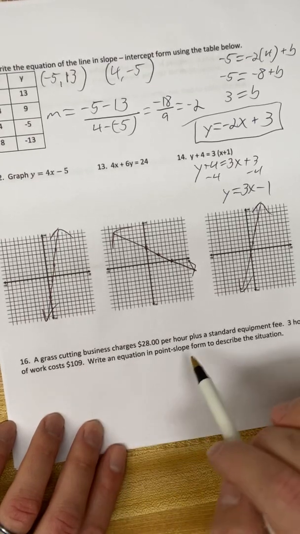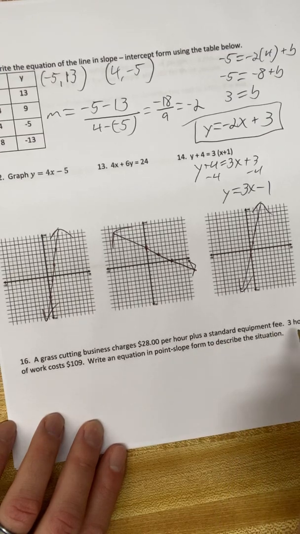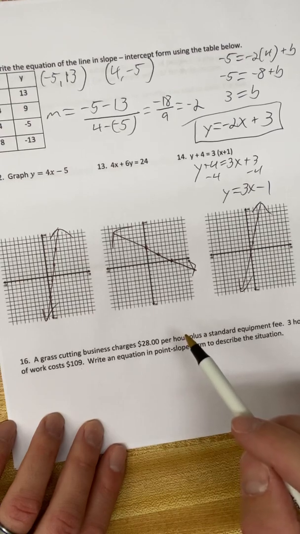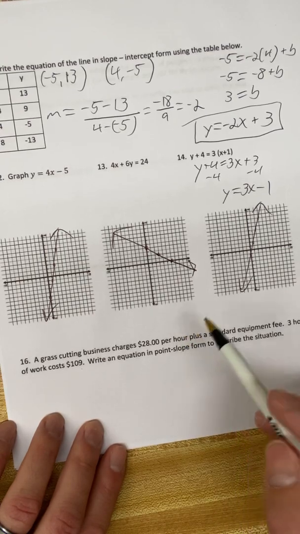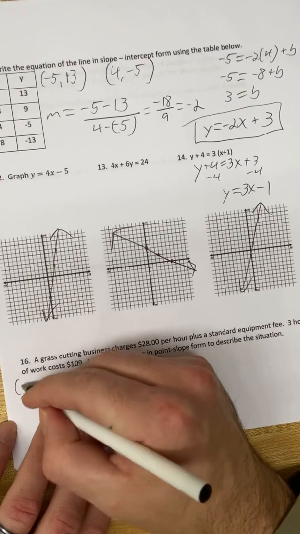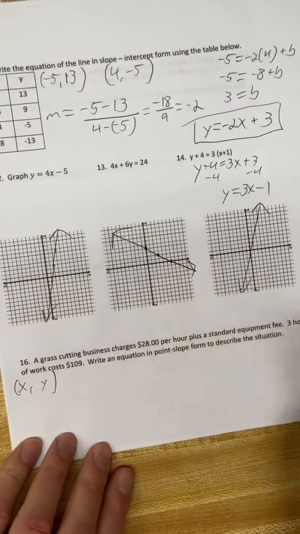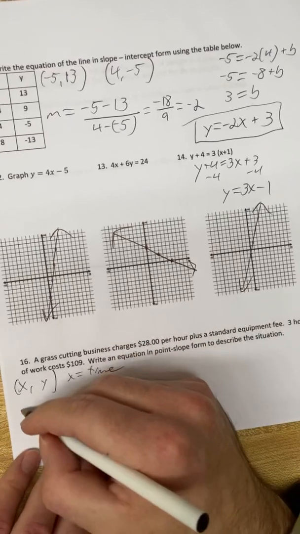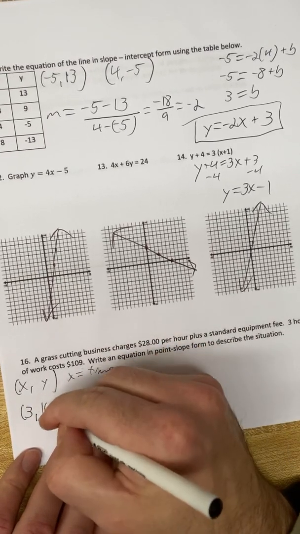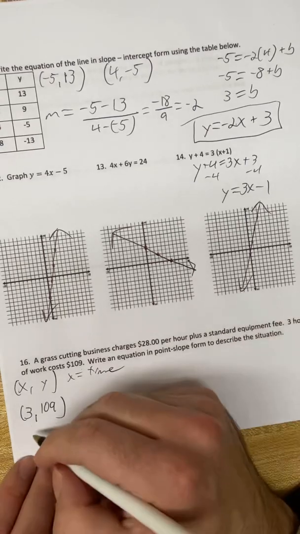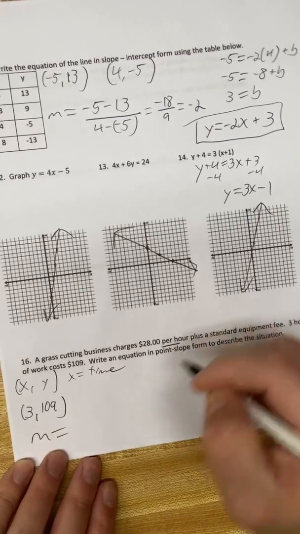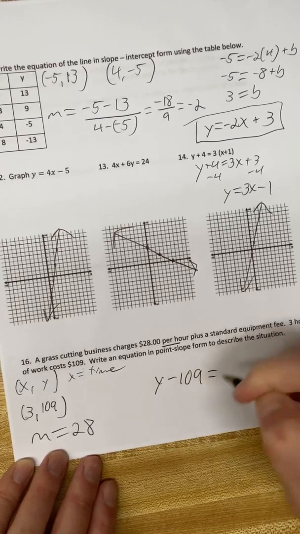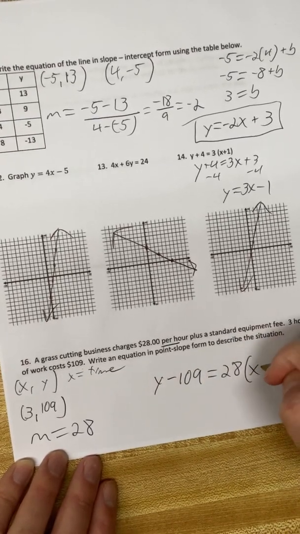So we got a grass cutting business charges $20 per hour plus a standard equipment fee. 3 hours of work costs $109. Write an equation in point slope form to describe the situation. All right, so as far as your x and y coordinates, x is always going to be time. So 3 hours costs $109. And your slope here, whenever you see the word per, that's going to be slope. Your slope is 28. So in point slope form, you have y minus 109 equals 28 times x minus 3.